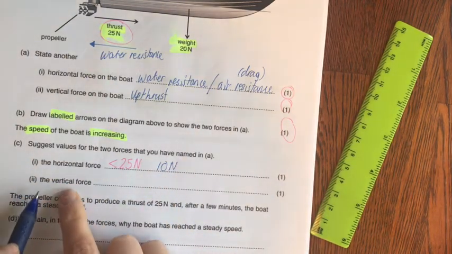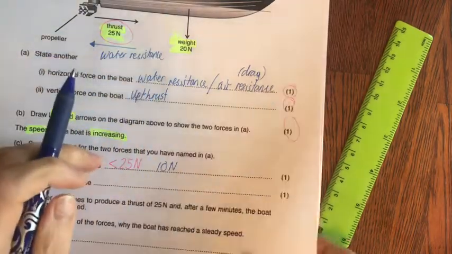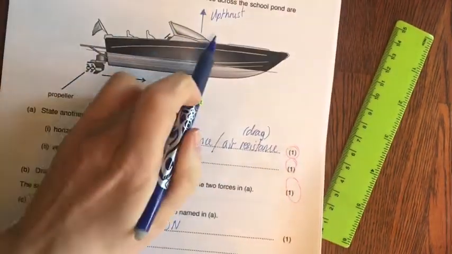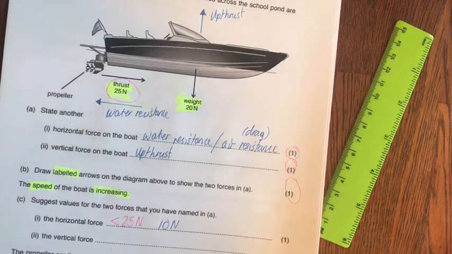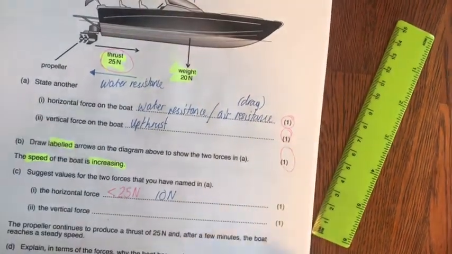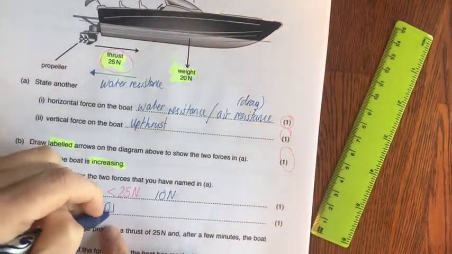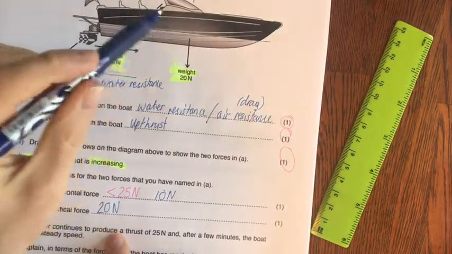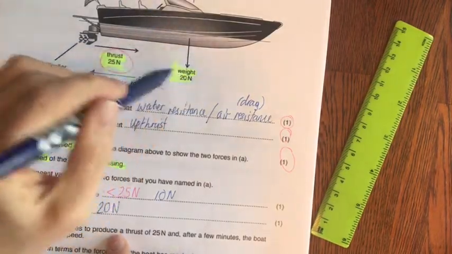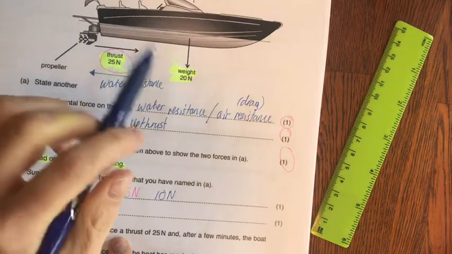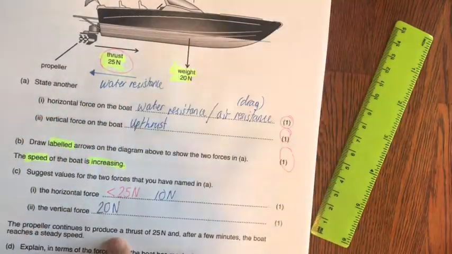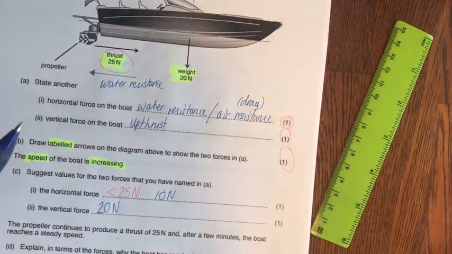Okay, and then the vertical force, so the upthrust, they've asked for as well. Well, if the weight is 20 newtons, that tells us that the upthrust must also be 20 newtons. If it was less than that, then our boat would be sinking, which obviously it isn't. And if it was more than that, then our boat would be thrust up into the air.